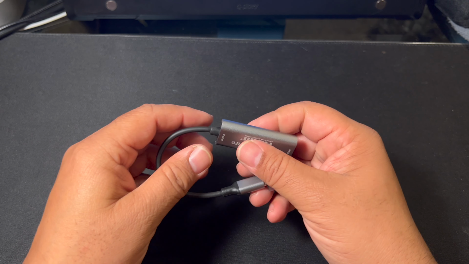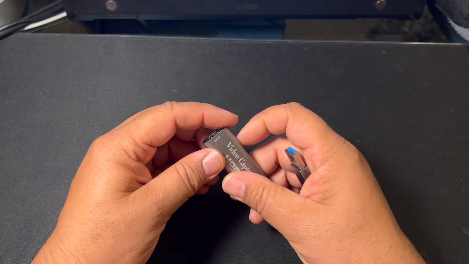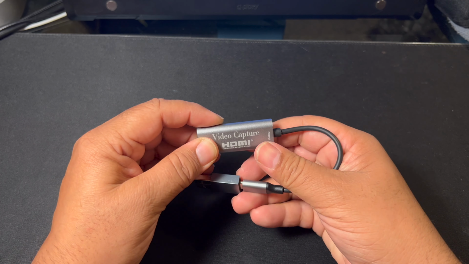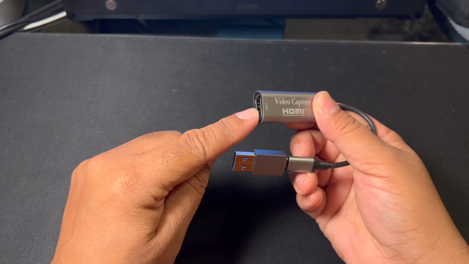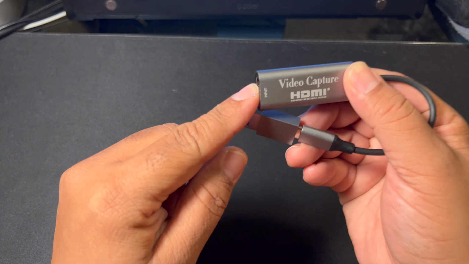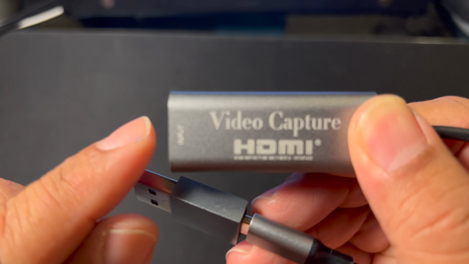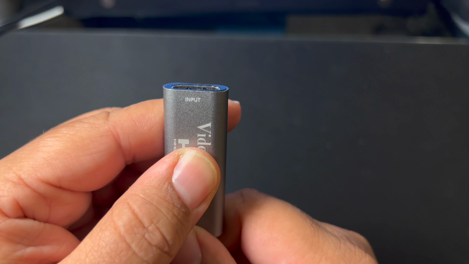Okay, and so the VGA signal that's been converted to HDMI connects here on my capture device and becomes an input on my laptop.